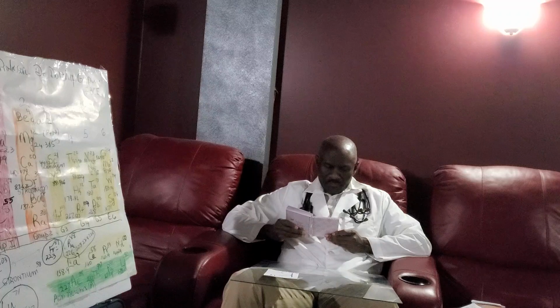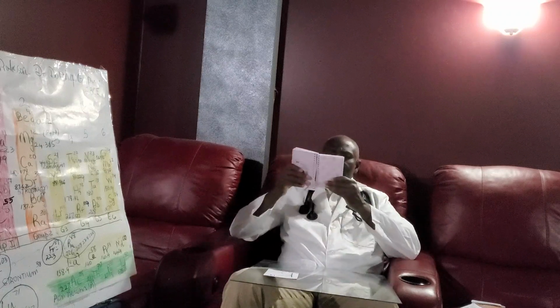And we have these isotopes, K39, K40, and K41. And we see K40 is radioactive. Radioactive here means it can release alpha, beta, and gamma particles.